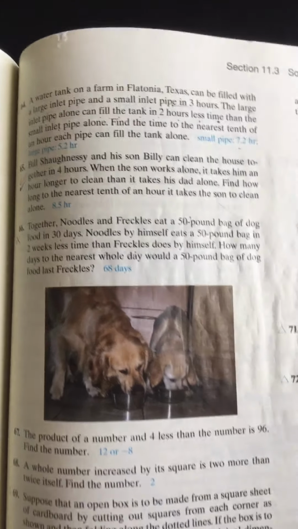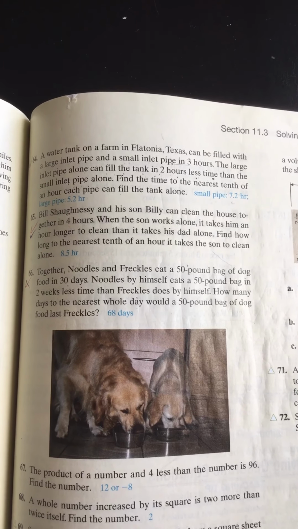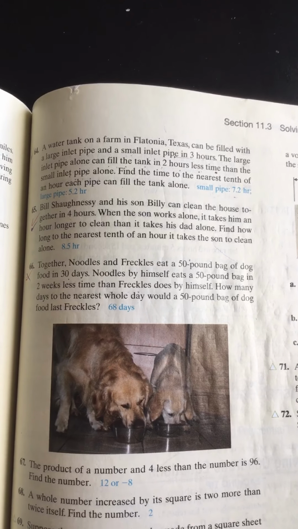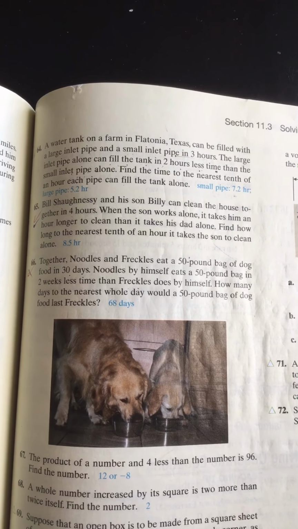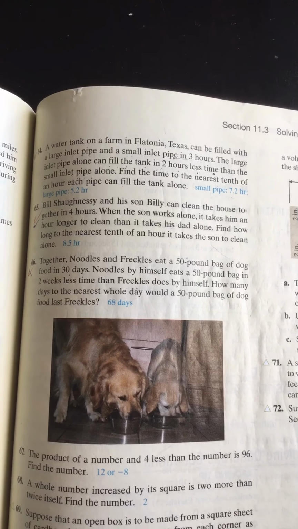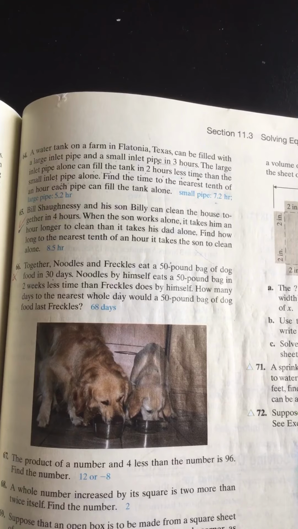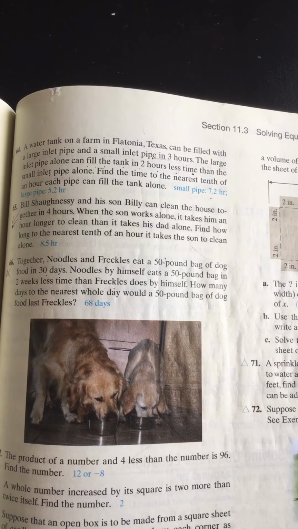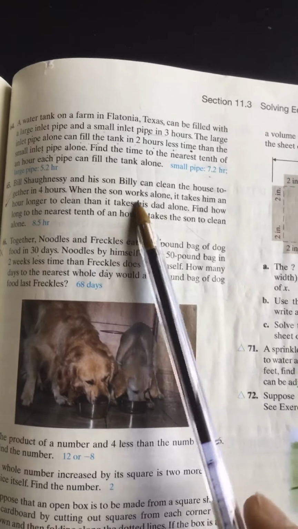So now, the large inlet pipe alone can fill the tank in 2 hours less time than the small inlet pipe alone. Find the time to the nearest tenth of an hour each pipe can fill the tank alone. So here this is the answer.